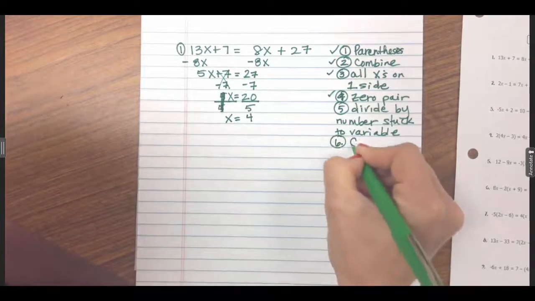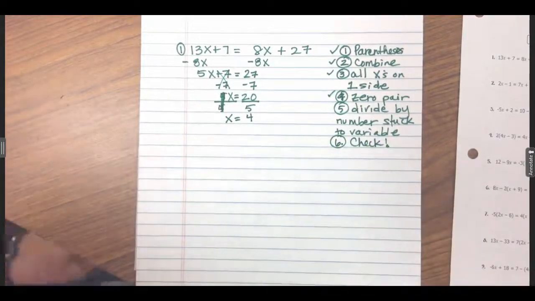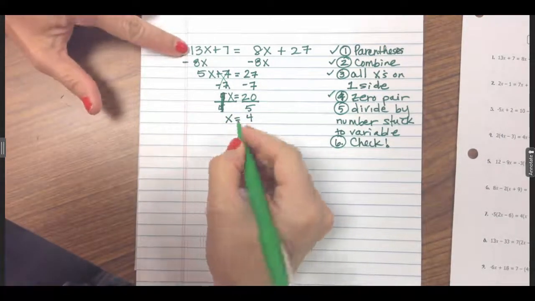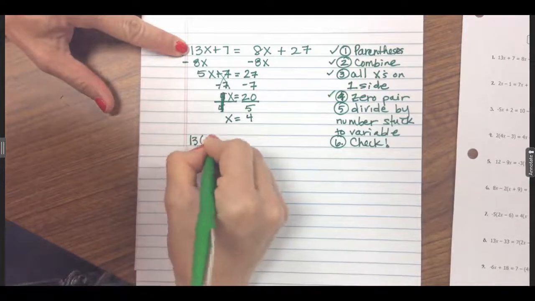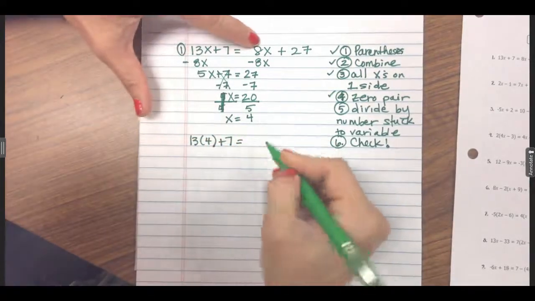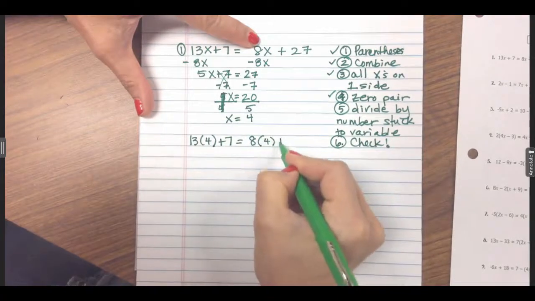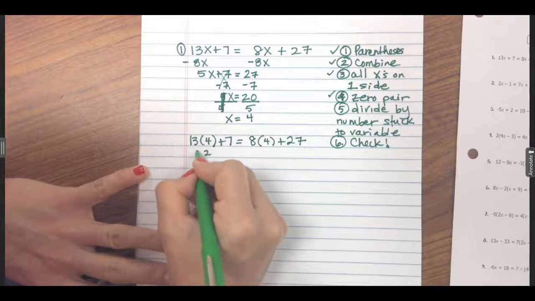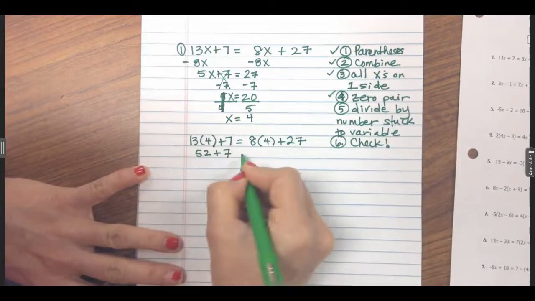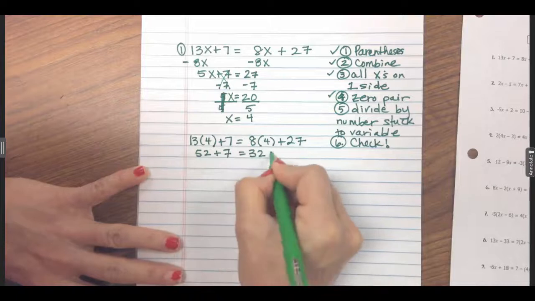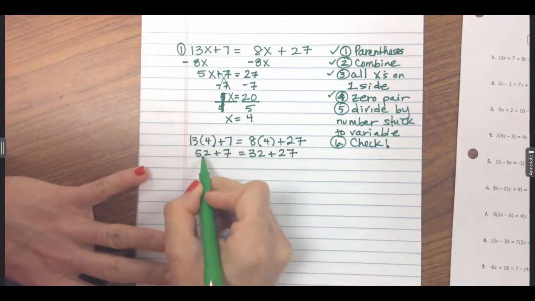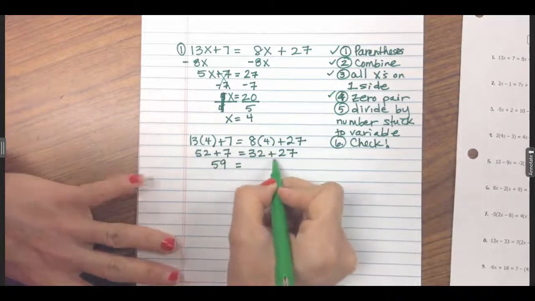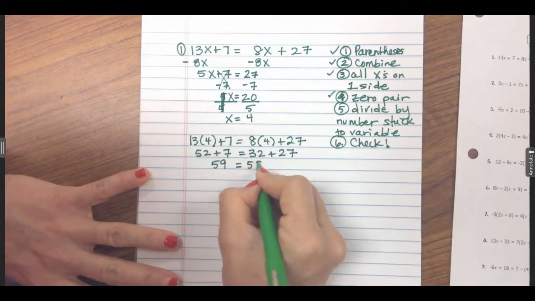Number 6, check it. Remember, you cannot turn this in until you have all of them right. So we're going to check it. We're going to plug this back in. So it's going to be 13 times 4 plus 7 equals 8 times 4 plus 27. 13 times 4 is 52. 8 times 4 is 32, and I'm just writing the rest of the problem. 52 plus 7 is 59. 32 plus 27 is also 59.